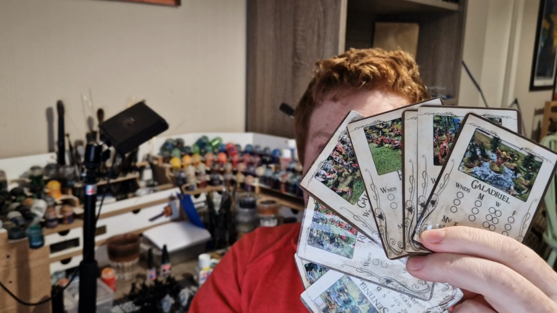Alright troops, something a little bit different in this one. I'm going to show you how I made these Lord of the Rings cards.